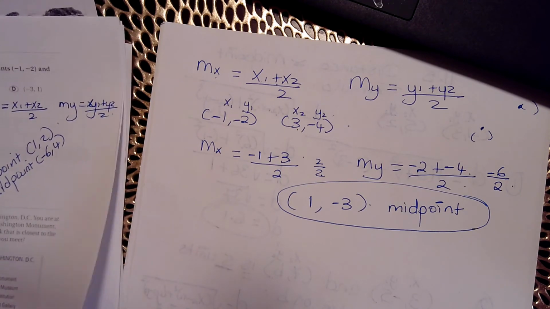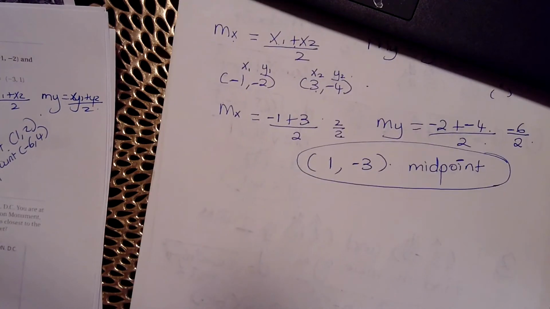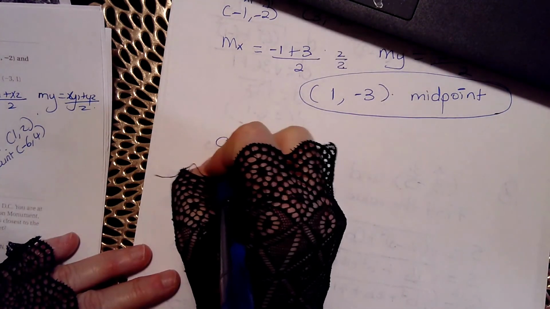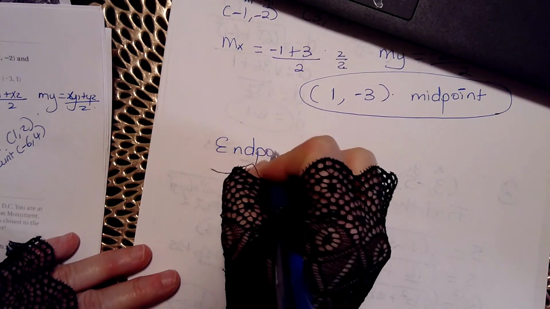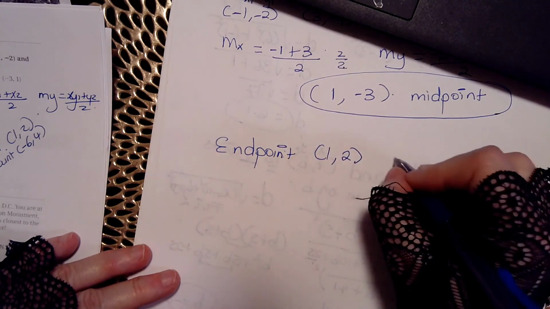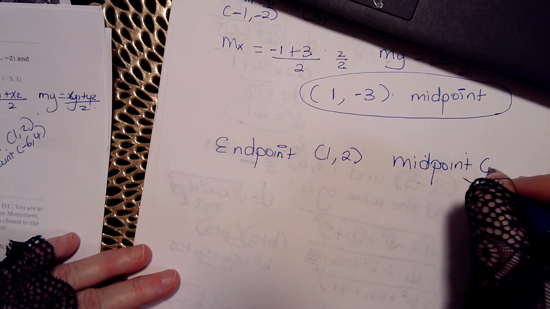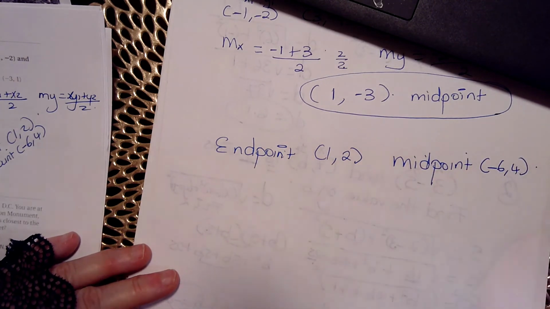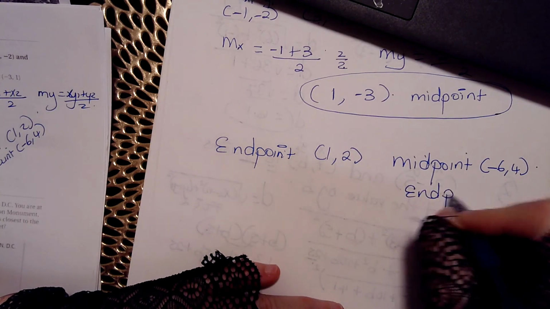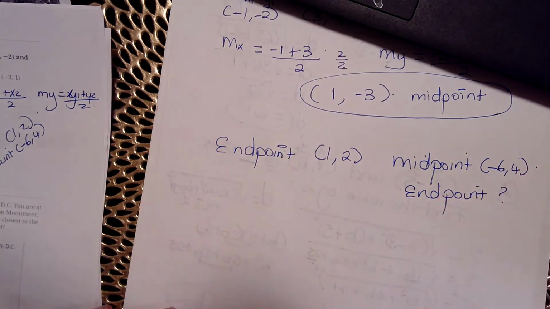So the last type we're going to do is, because I've given you a couple of these on your homework, where they give you an endpoint. So watch this, because I just have one example of each. They give you an endpoint of (1, 2) and a midpoint of (-6, 4), okay? So you are looking for the other endpoint, okay? Because normally you get 2 endpoints and you find the middle. Now it's the other way around.